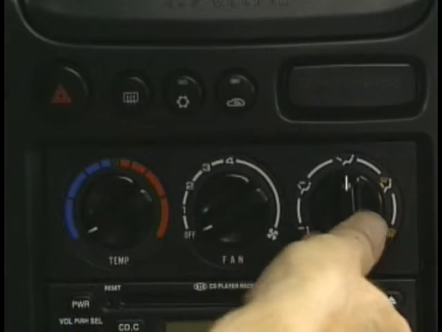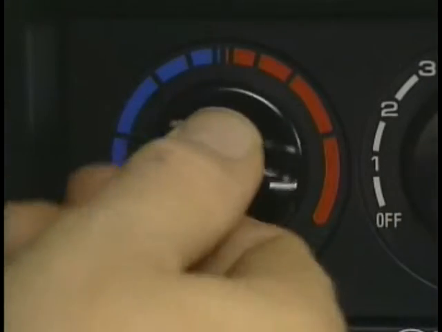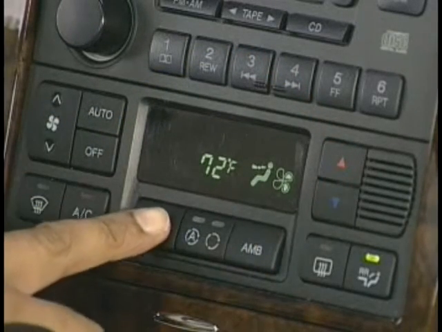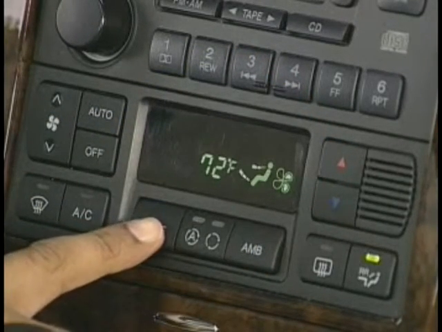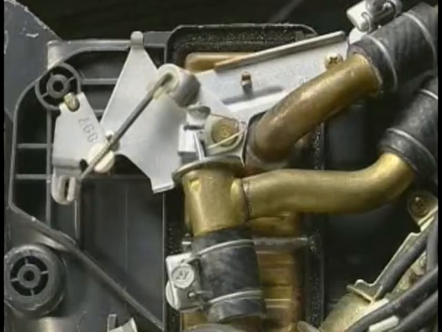In this presentation, we've looked at the various types of air conditioning control systems and devices. Whether manual, semi-automatic, or fully automatic, the air conditioning systems all rely on driver inputs, electrical circuits, and vacuum or mechanical devices to operate the system and distribute the air.